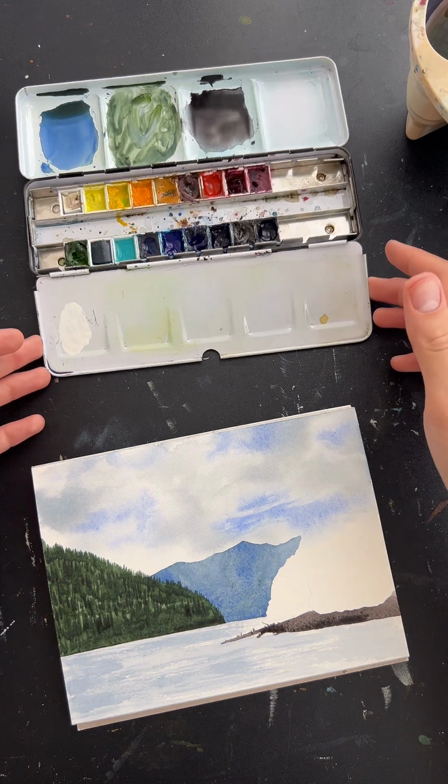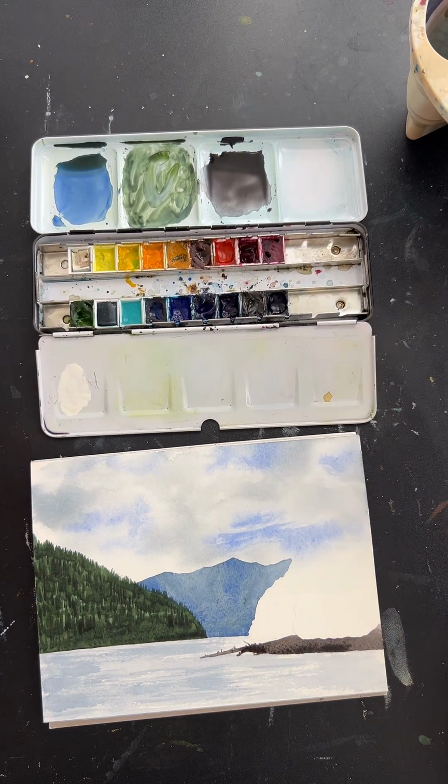So that's done. What paints do you use? It is Winsor & Newton watercolor paints.